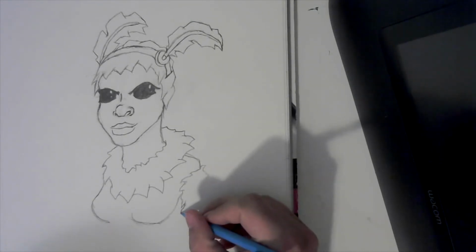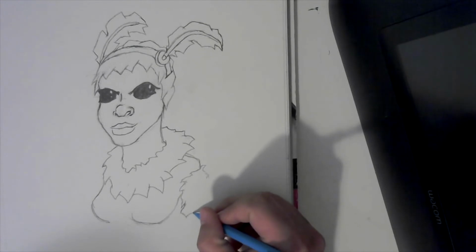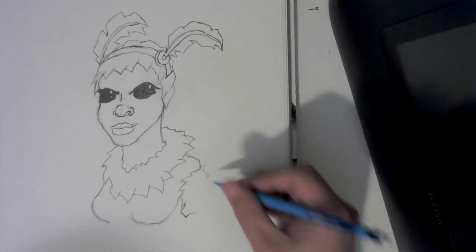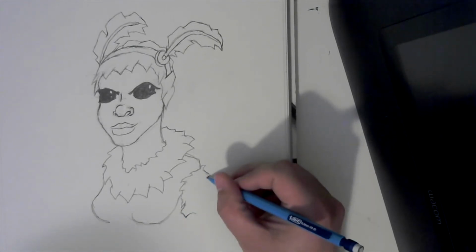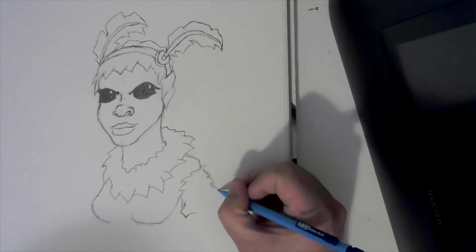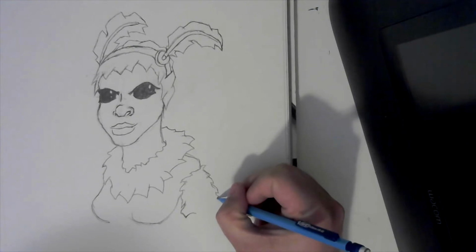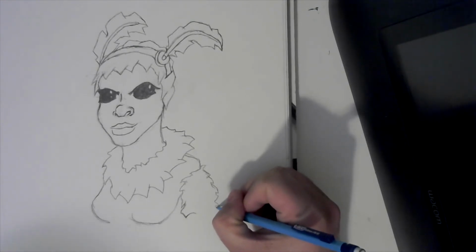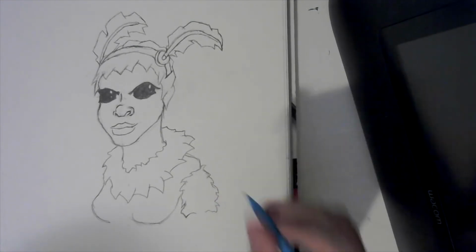It's completely up to you how you want to design that. We're just getting little fur shapes in. Okay.